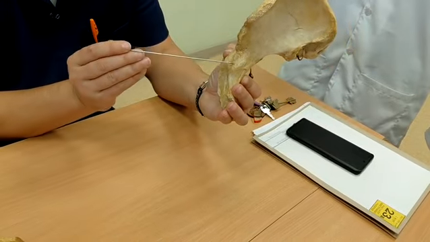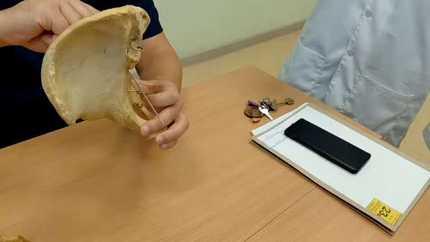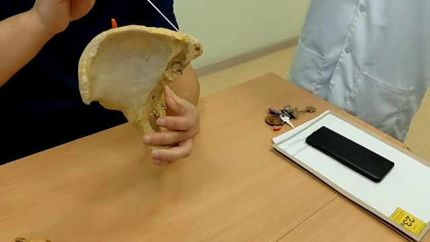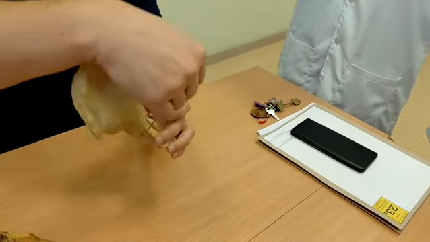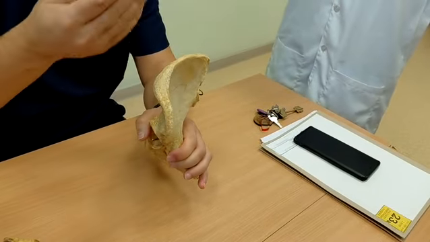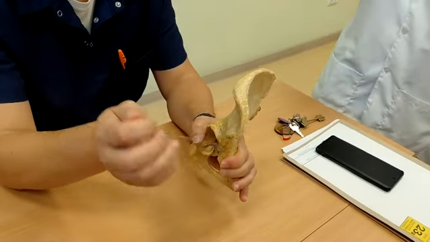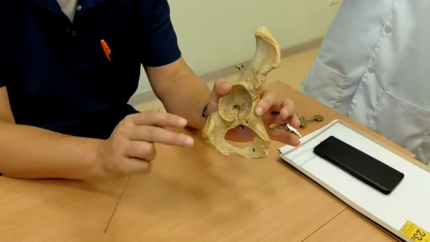Then this line passes through this elevation and goes in this direction in such a manner that this deep notch must be above this line, and comes back to the center. So this imaginary horizontal line separates the first part, which lies above this line. It is called os ilium, iliac bone. Then the lower part is subdivided into two bones.